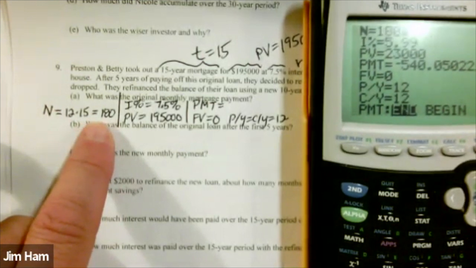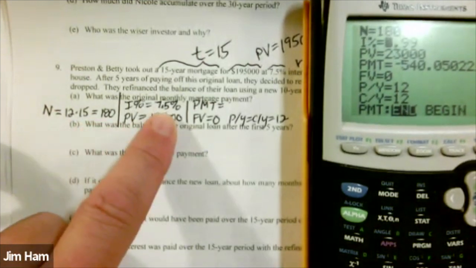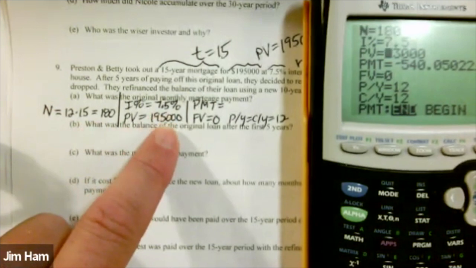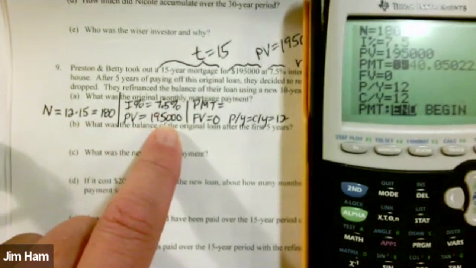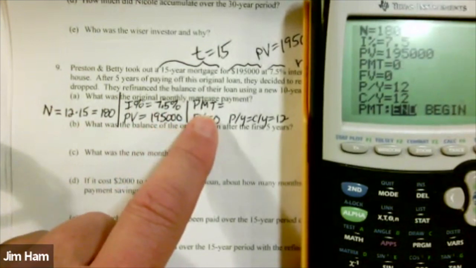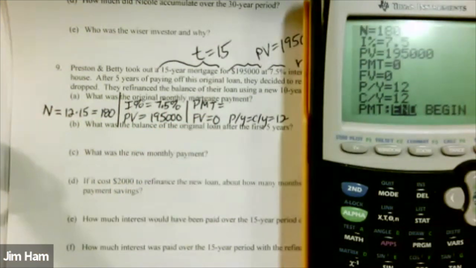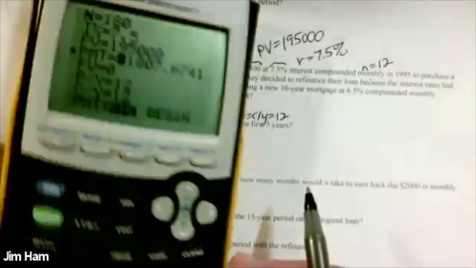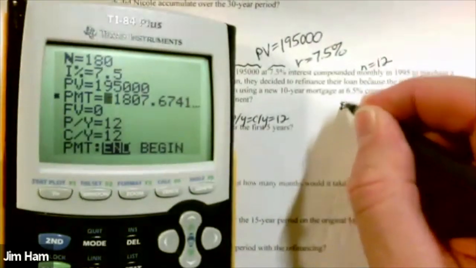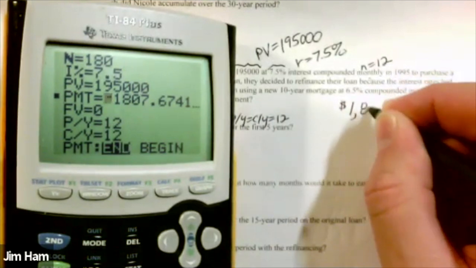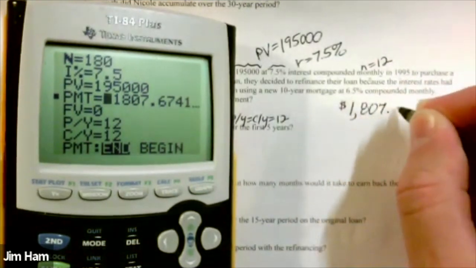We have 180 on N, 7.5 on the interest, 195,000 on the present value. Payment is what we're going to calculate. Future value will be 0, payments per year, compounding per year, 12. So we're doing alpha solve on that. And the mortgage payment is $1,807.67. So be sure to write that final answer off to the side in context, with the appropriate punctuation.